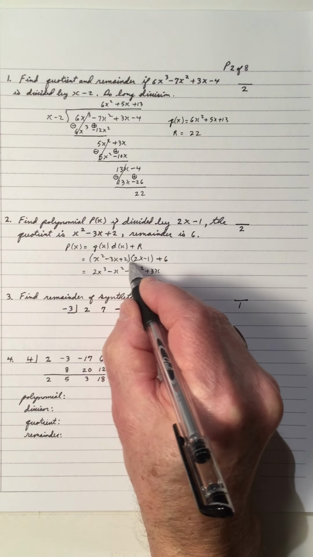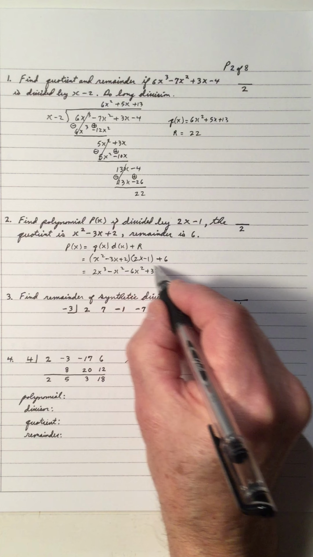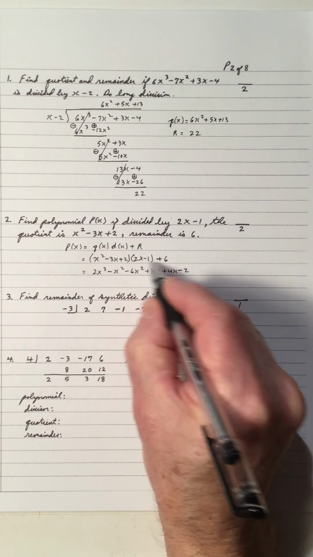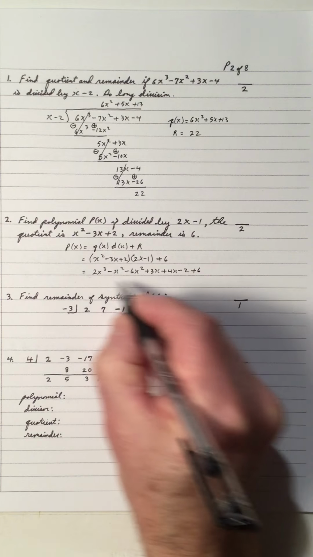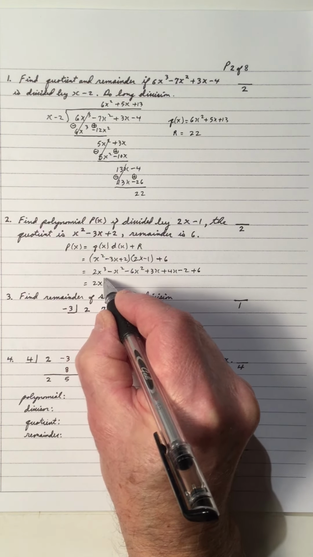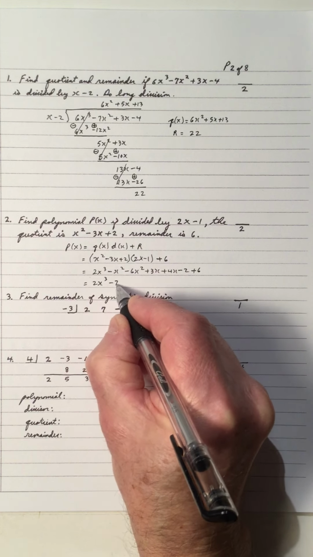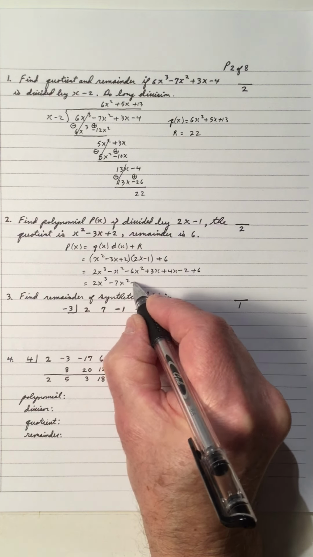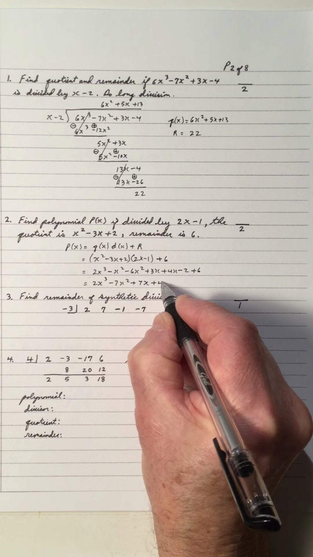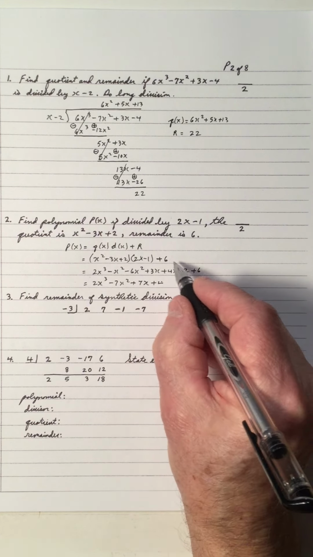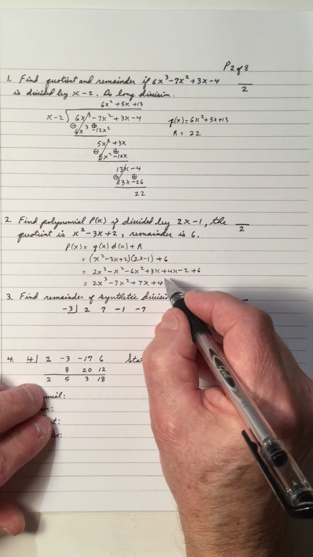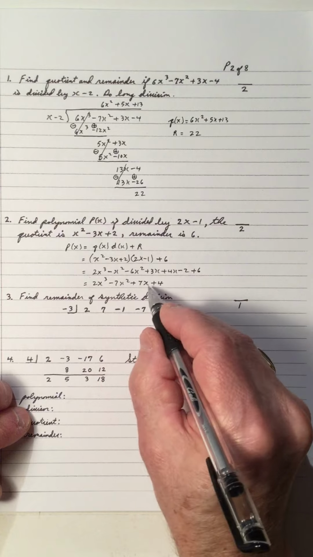Then we multiply 2 by both of this binomial, so that gives me a 4x minus 2 and plus 6. Now we add up the like terms. So 2x cubed minus 7x squared plus 7x, and that's a negative 2, so that's a plus 4.